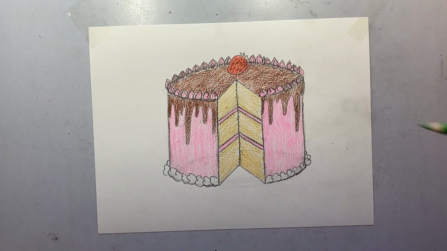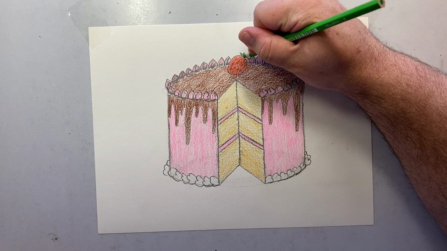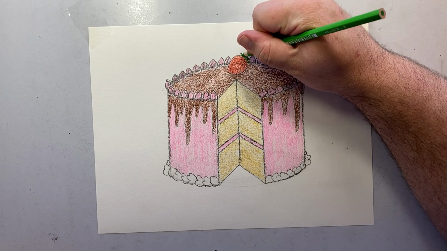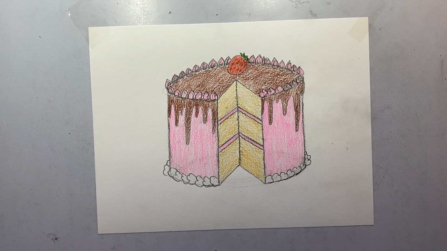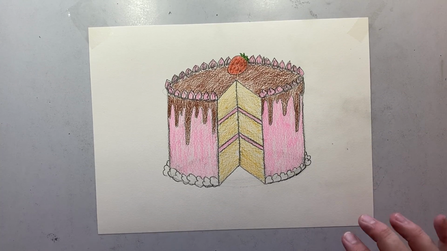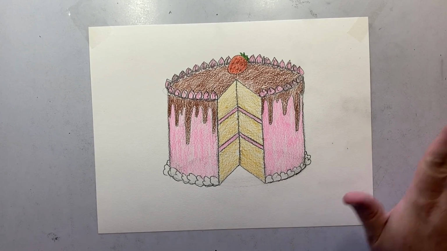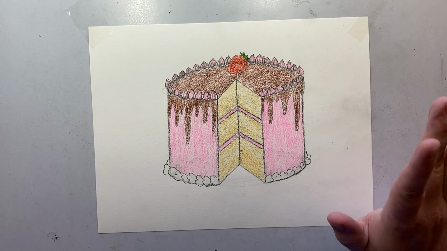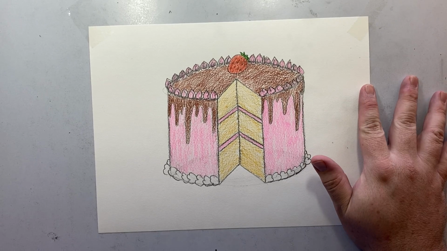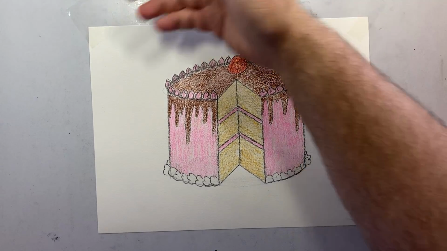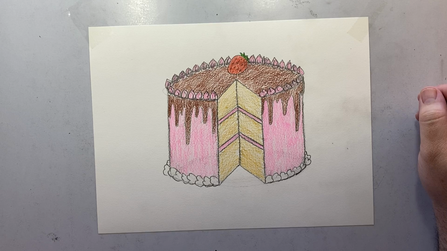And some green for the stem. Now I could be done with it just like that. So if you're starting out and you're happy with this and you say, you know what, I'm good, this is something I'm proud of, then congratulations, you drew an amazing cake.